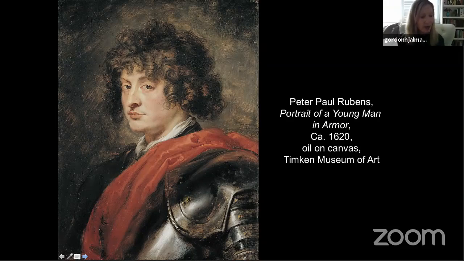And look at the hyper detail of the armor. It's exquisitely rendered, very three-dimensional. He doesn't spend much time detailing the background. It's a little swirling brushstroke. So it lets our eye focus on this handsome young man in armor.